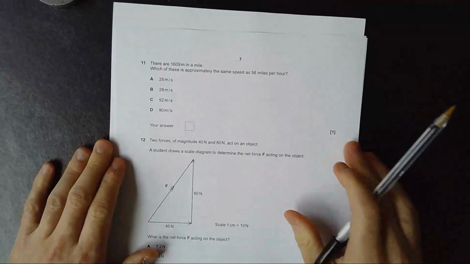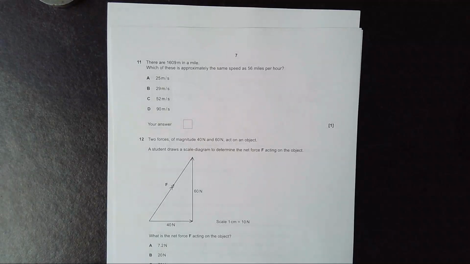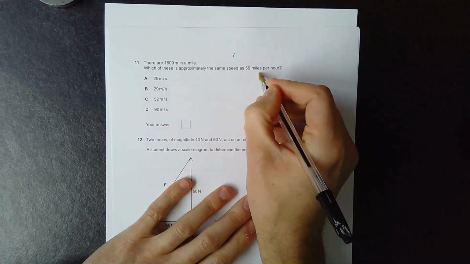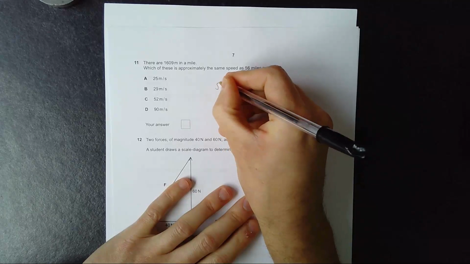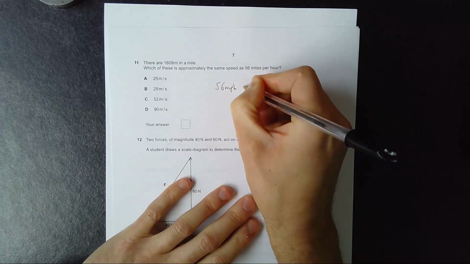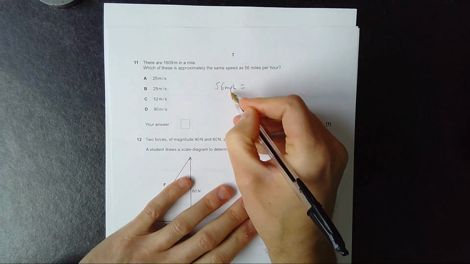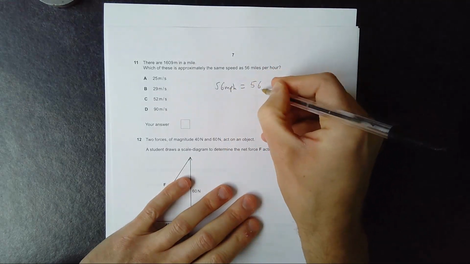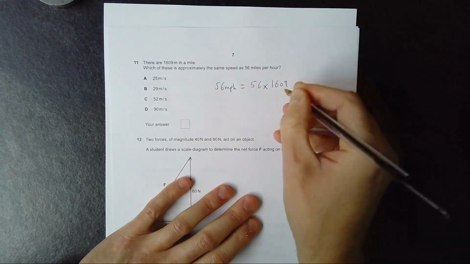Question 11. This one is just a bit of unit conversion. We've been asked what 56 miles per hour is in meters per second. To convert the units, 56 mph is equal to, well, if we want it in meters per second rather than miles per hour, we need to convert miles to meters. So that's going to be 56 multiplied by 1,609, because that's how many meters are in a mile.